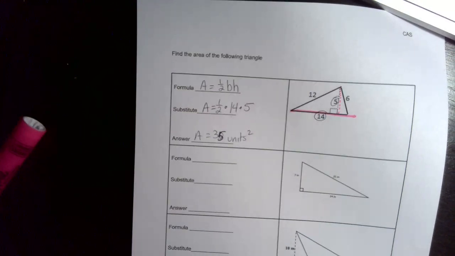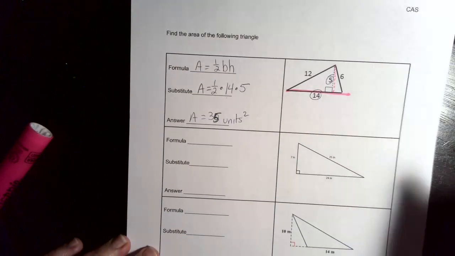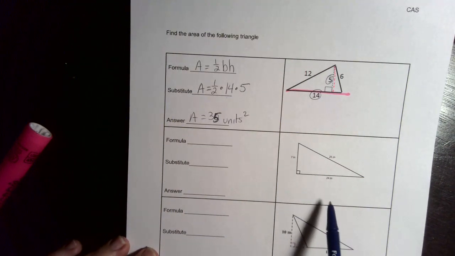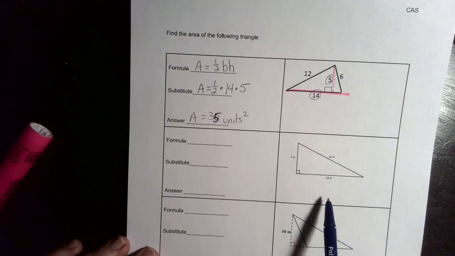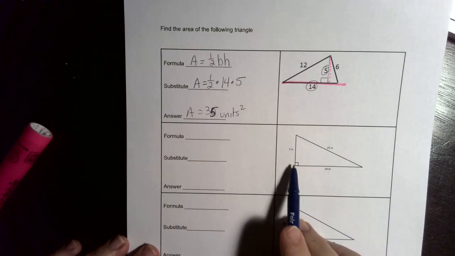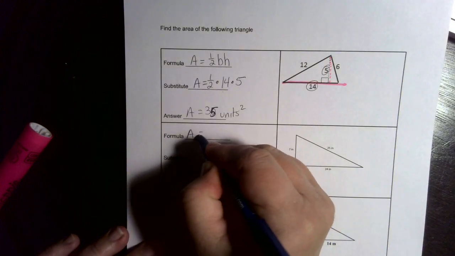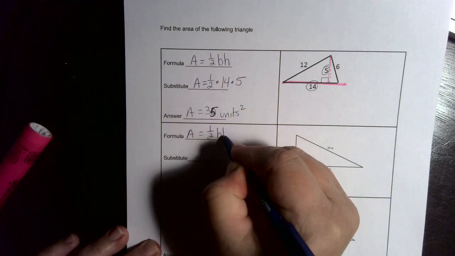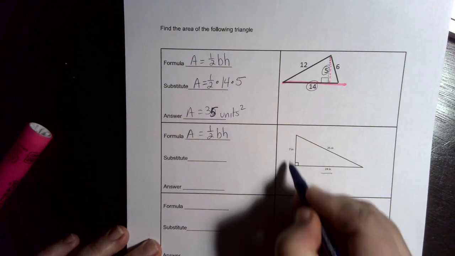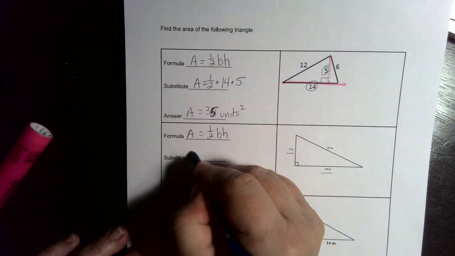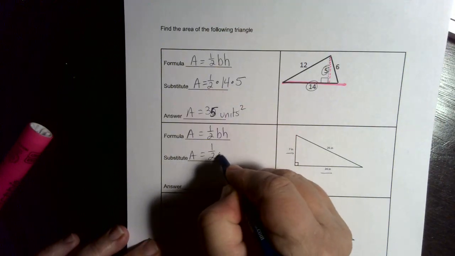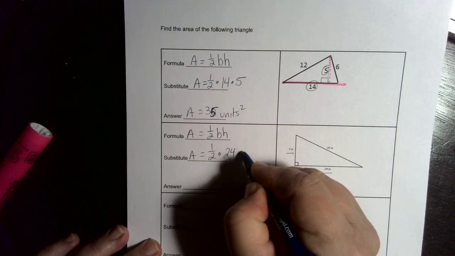Okay, next one. So again, I'm taking a look at my numbers. I have 7, 24, and 25. I'm going to need to find the area. I found my perpendicular. So because my numbers are bigger, I actually like to do the 1/2 base times height. My base is 24, my height is 7. Area equals 1/2 times 24 times 7.